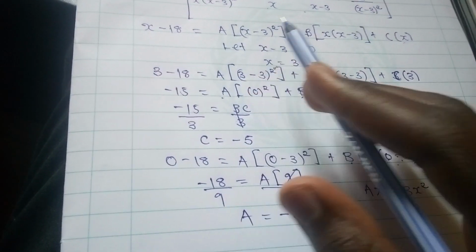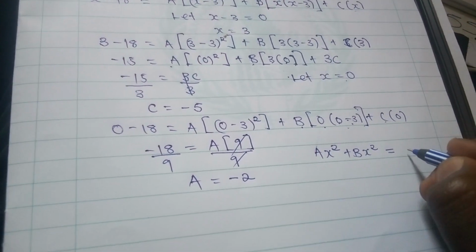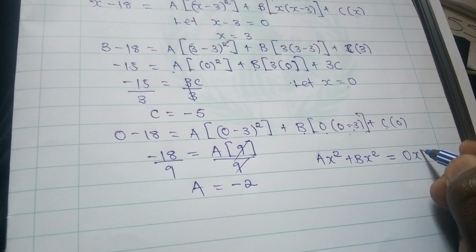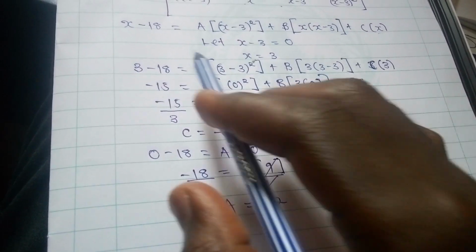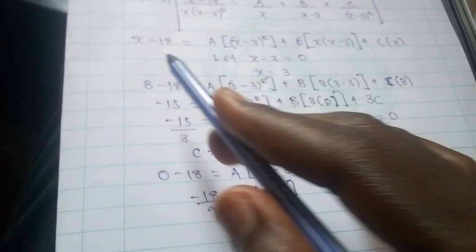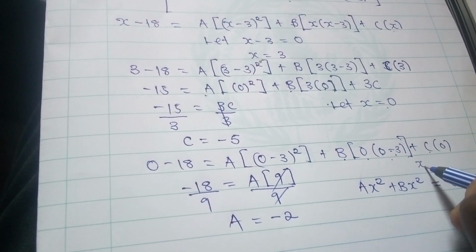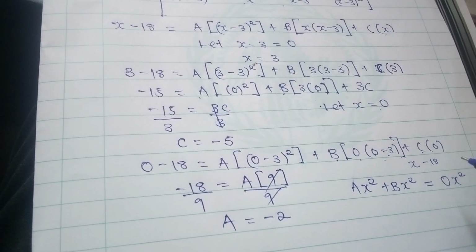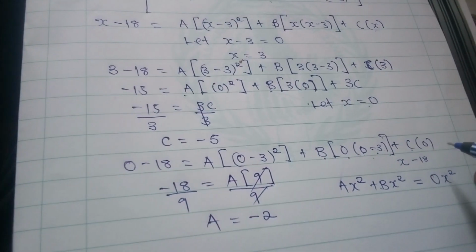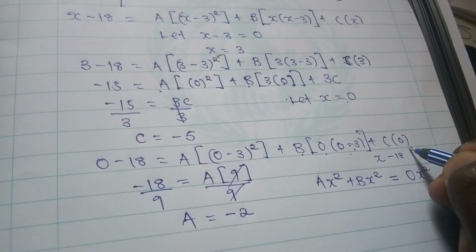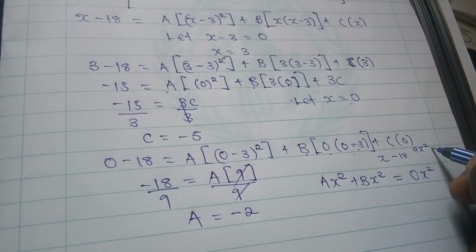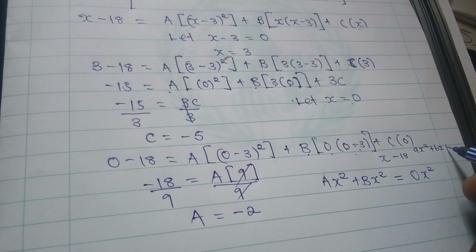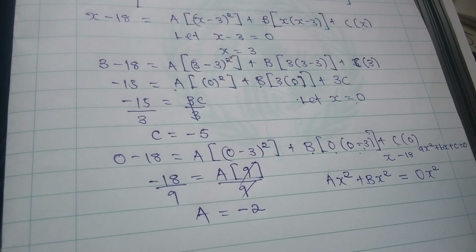One thing you should bear in mind is that it's going to be 0x square, because if you look clearly there, you have x minus 18, but the normal quadratic form should be ax square plus bx plus constant.